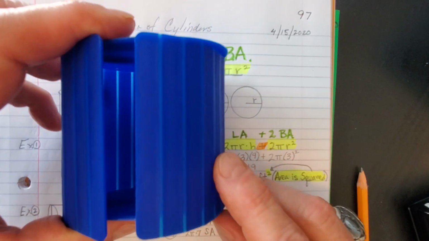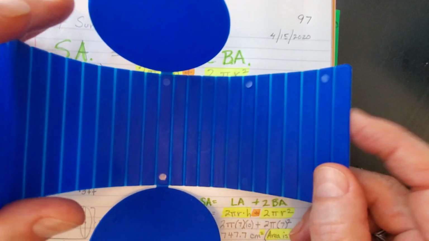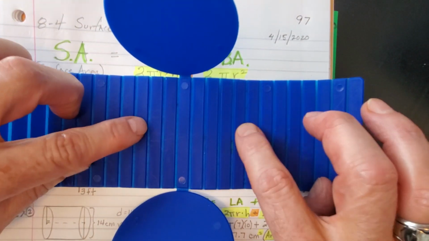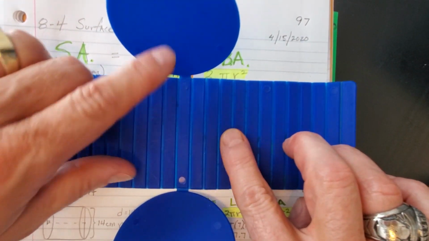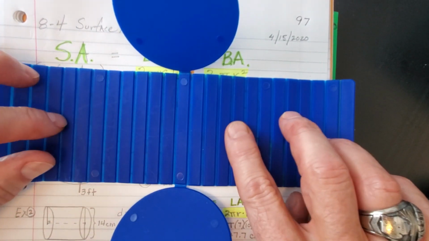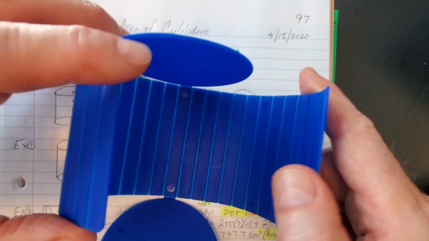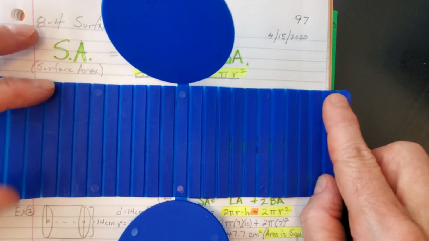Okay, so here's what we're trying to find: the surface area of this figure, this is the cylinder. If we open this up, we're trying to find the area of this rectangle, the area of that circle, and the area of this circle. So we have two circles and a rectangle. The distance all the way around a circle is called 2 pi r.